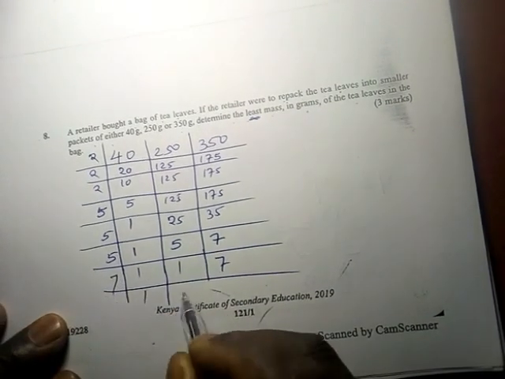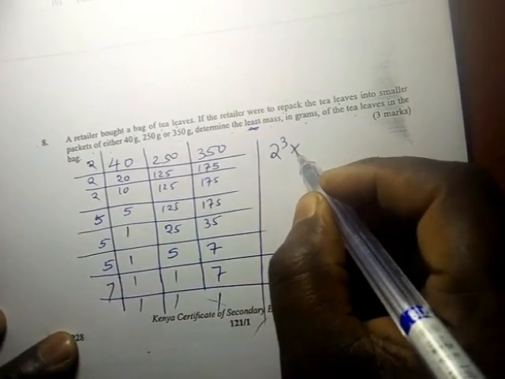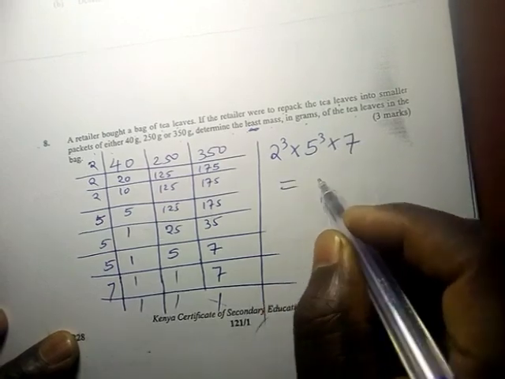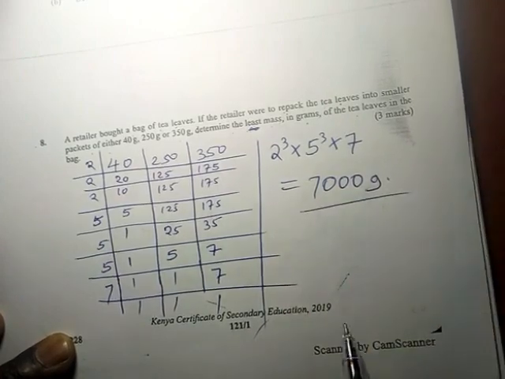Lastly 7, 1, 1, 1. So now we will have 2 raised to the power 3 times 5 raised to the power 3 times 7. So it gives us 7,000 grams. That is all.